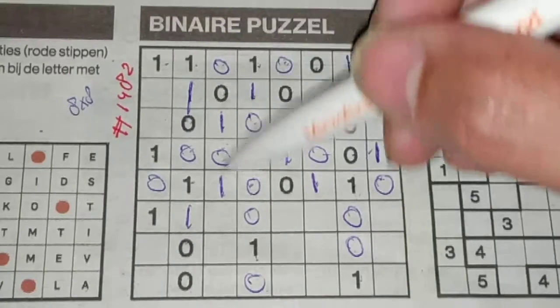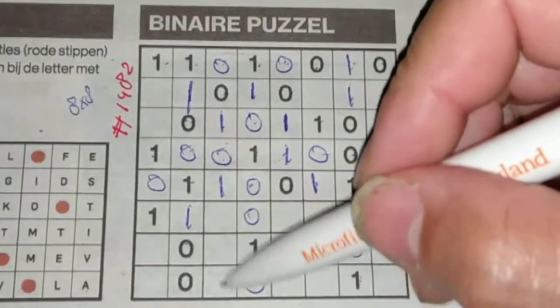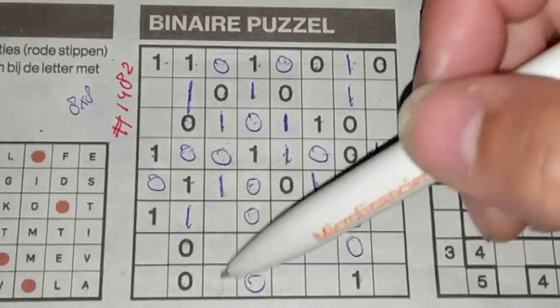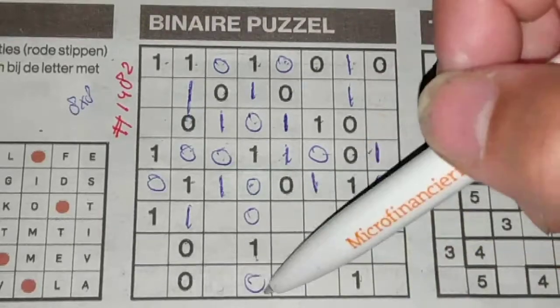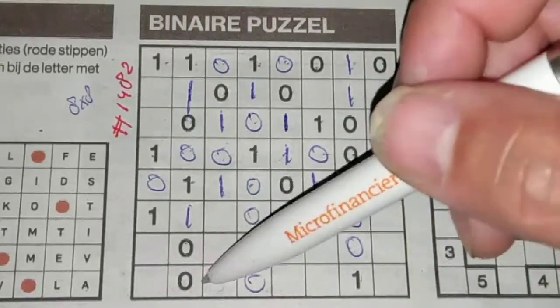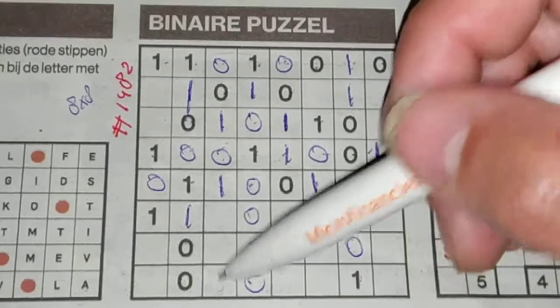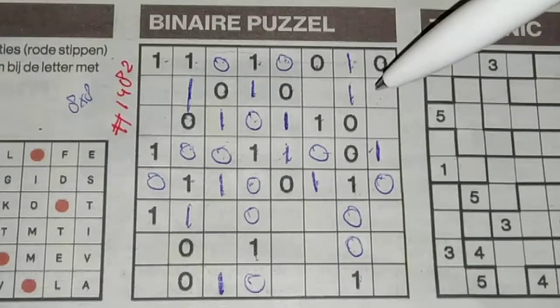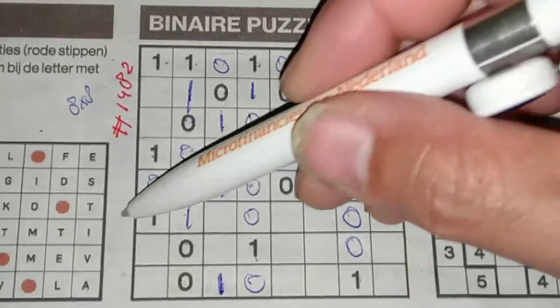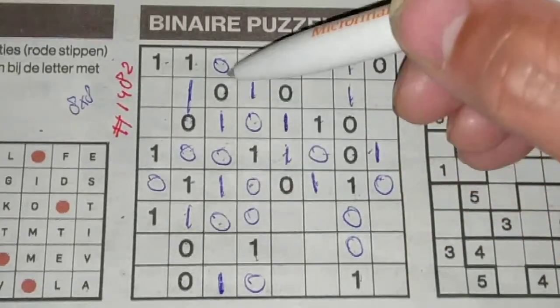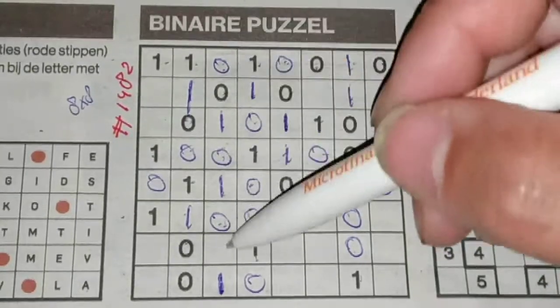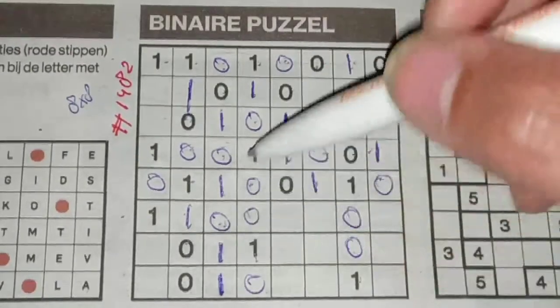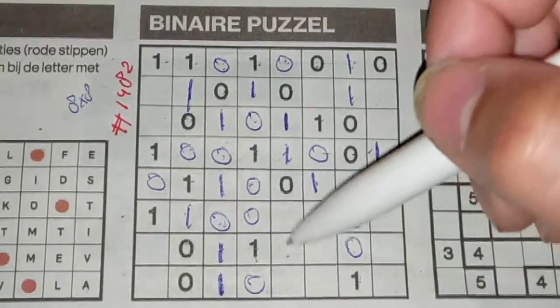3 O's in this column. If I place the 4th O here, I cannot, because that makes 3 O's in a row, so this cannot be an O. This should be a 1. Double 1, here an O, there an O. 4 O's in this column, so the rest are ones. Double 1, here an O, there an O.